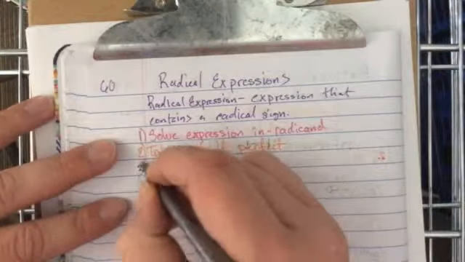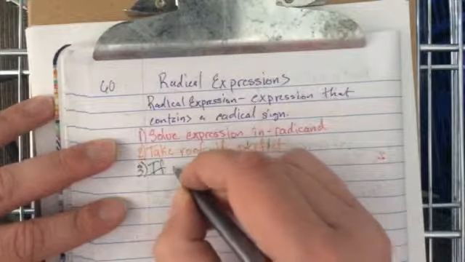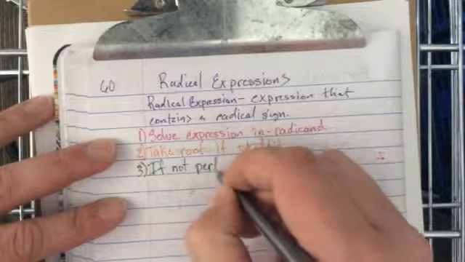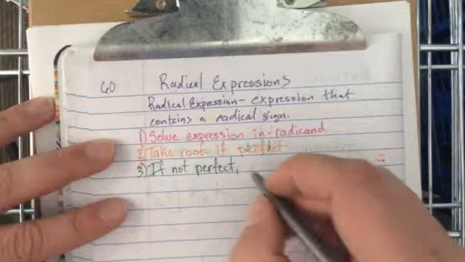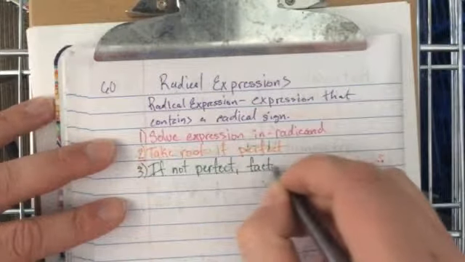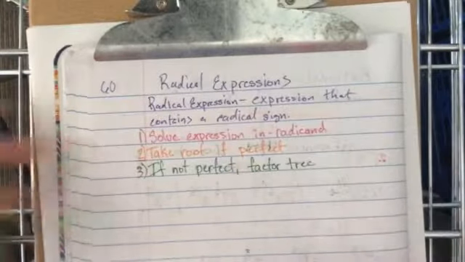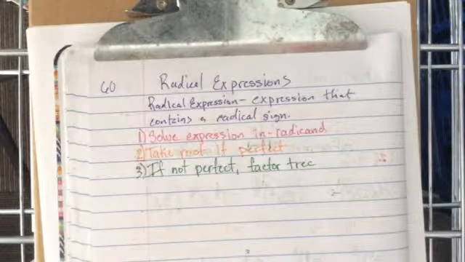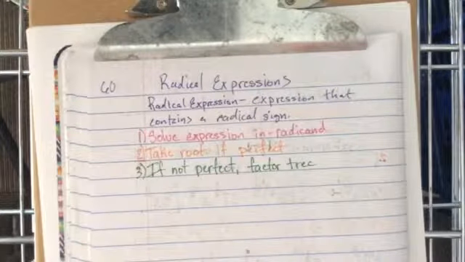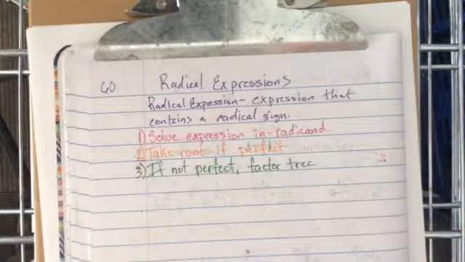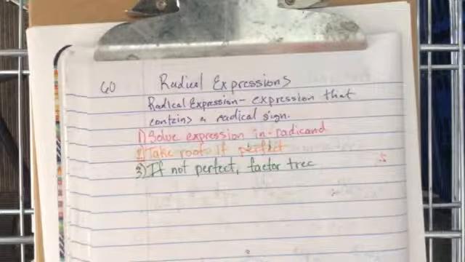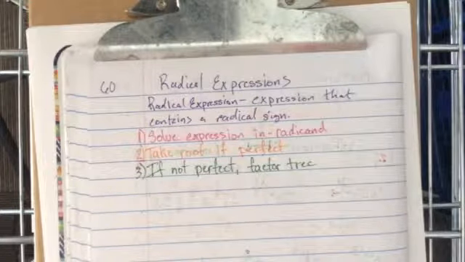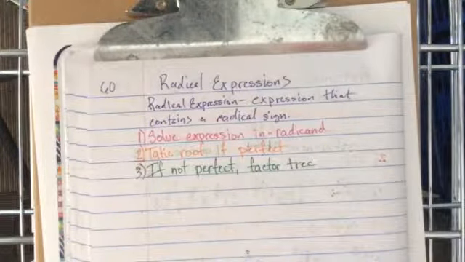But if it's not perfect, so step 3, if not perfect, we're going to factor tree. So we're going to use our factor tree method to find the factors that we'll be able to pull out and use to simplify our radical expression. So we're solving the expression in the radicand, taking the root if it's perfect. If it's not perfect, we're going to factor tree.